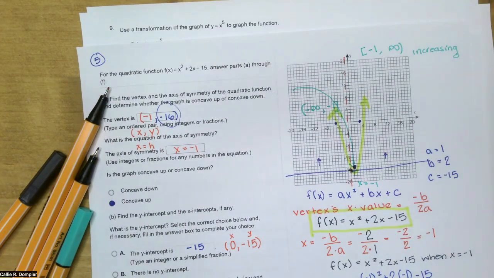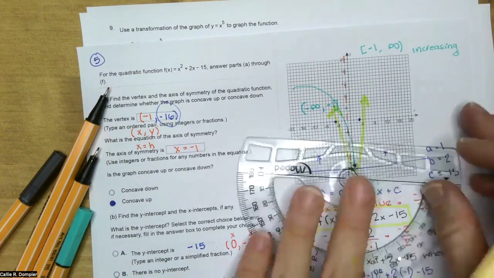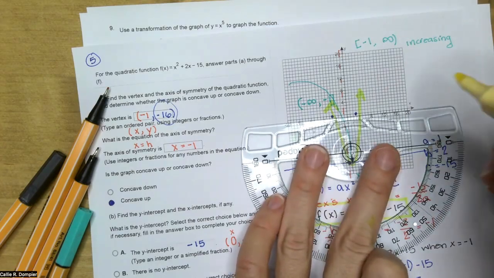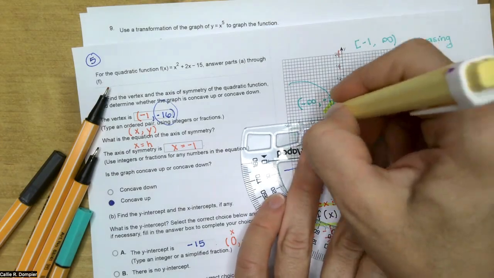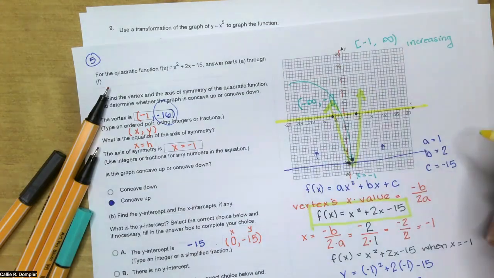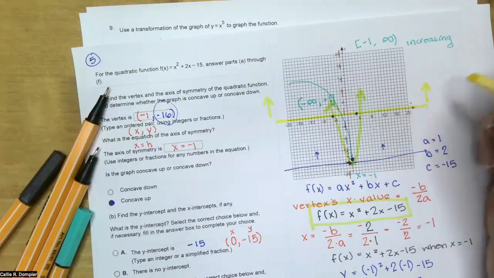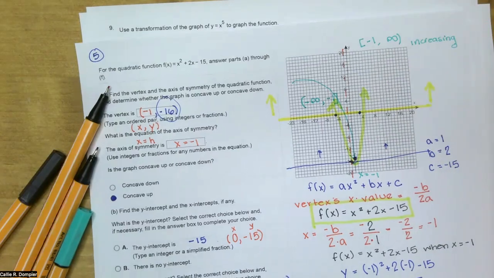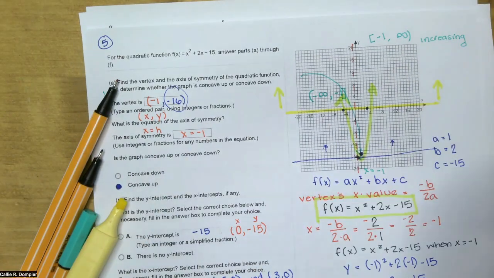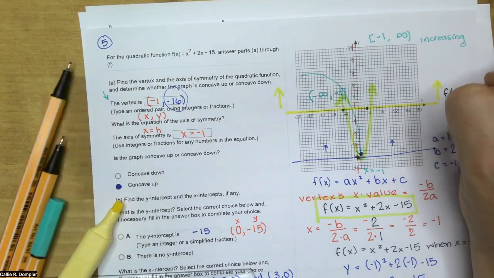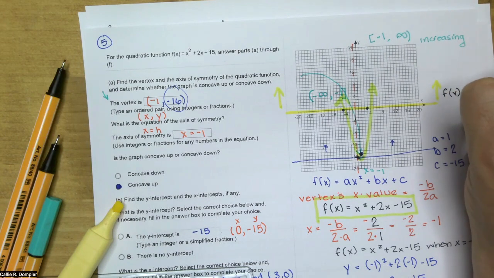That means I'm going to draw a line right at my x-axis. Everything above here is f of x greater than 0.